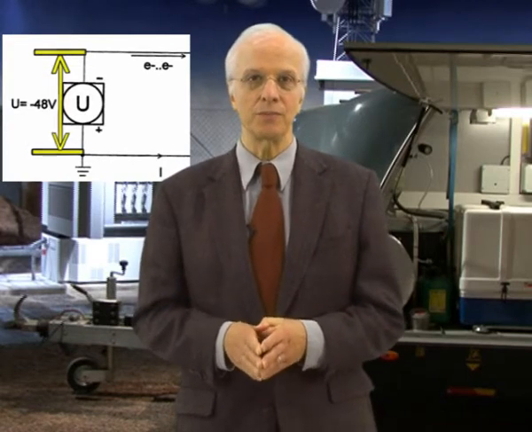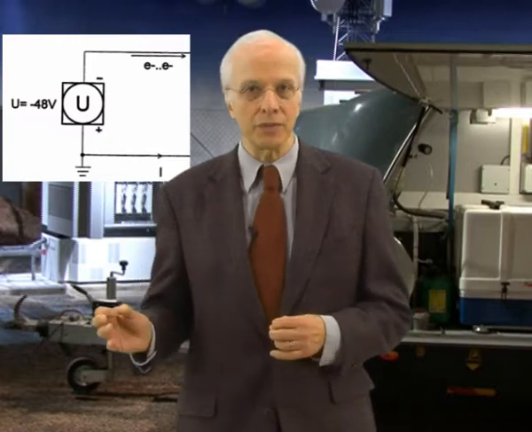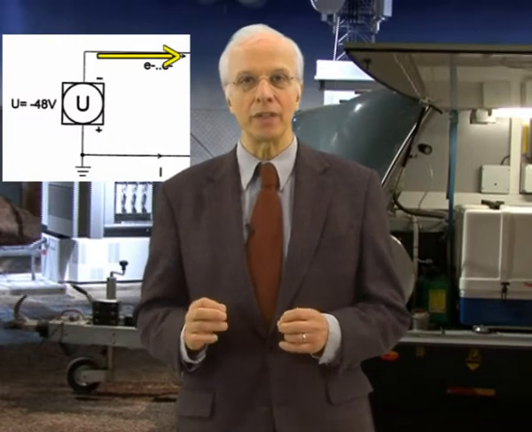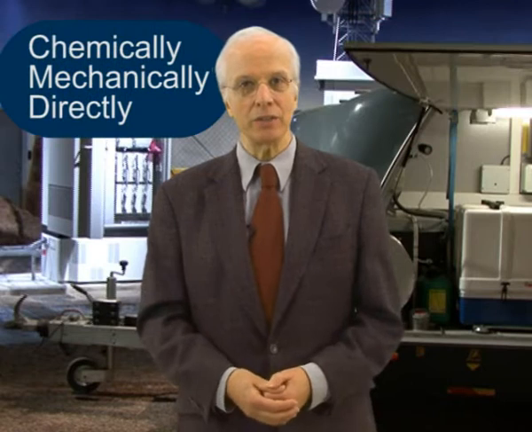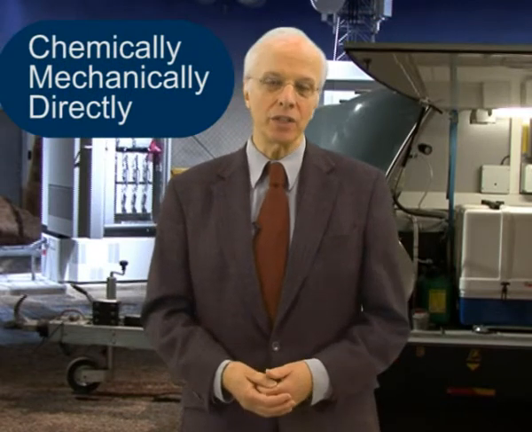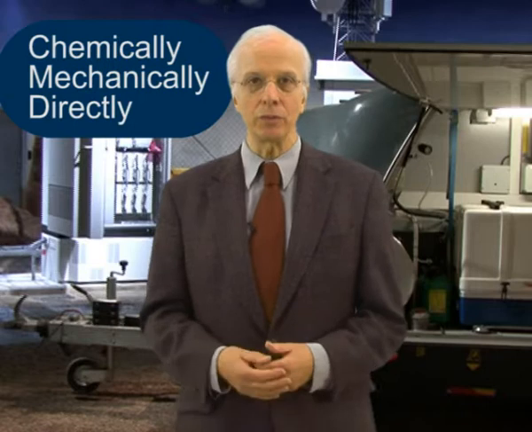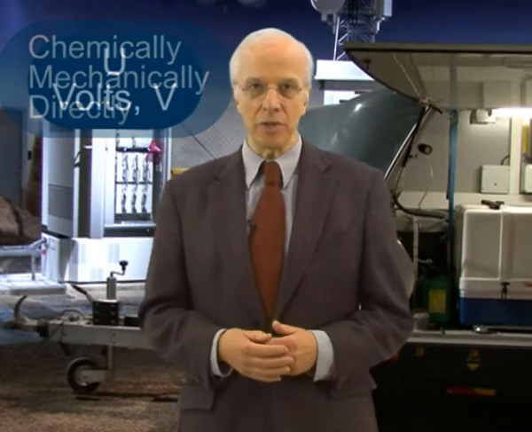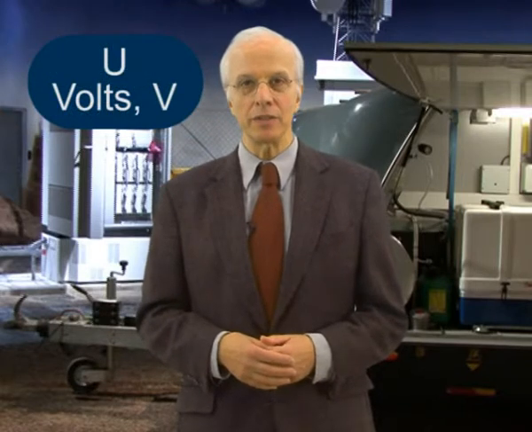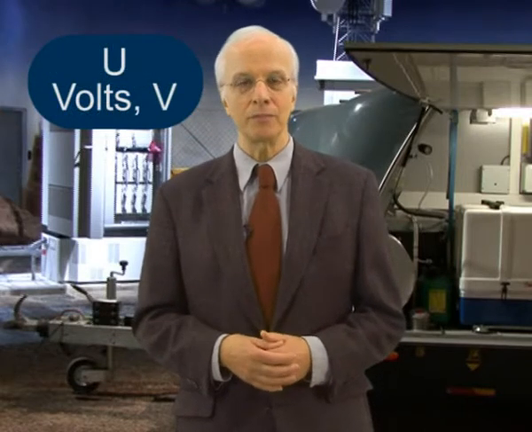Voltage is the difference in electrical potential or energy between 2 points of an electrical or electronic circuit, expressed in volts. It's this voltage difference between any 2 points that forces a current through a conductor. The voltage can be generated by different means: chemically, in batteries and accumulators; mechanically, in generators; directly, in fuel cells and piezo generators. The EMF is measured in the unit volt and has the abbreviation U or V.